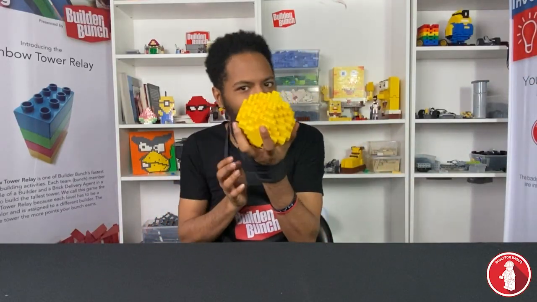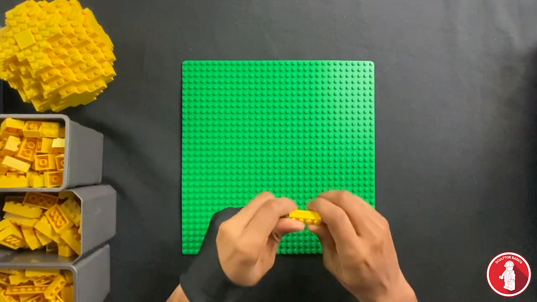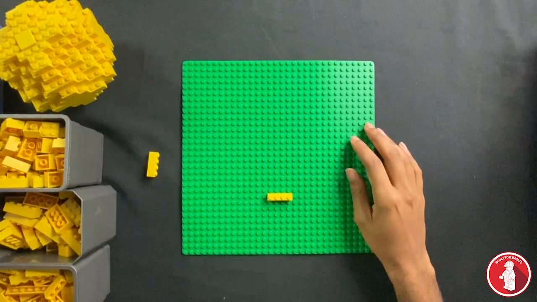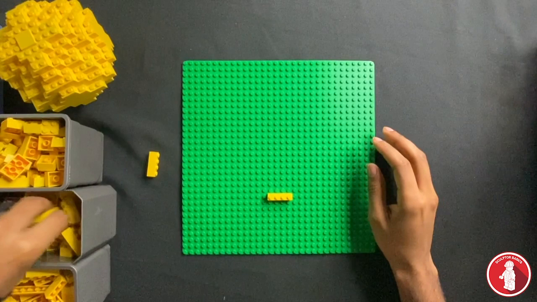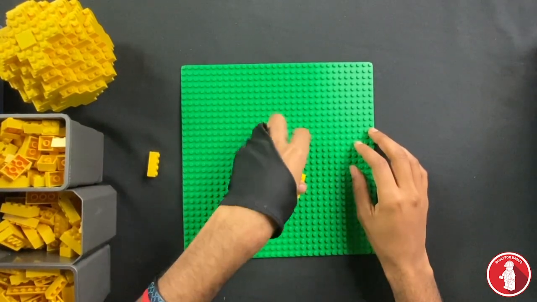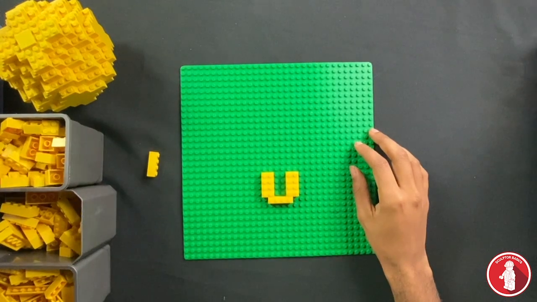Alrighty guys, so let's recreate a sphere. We're gonna start by creating our base shape, a pretty simple shape first.